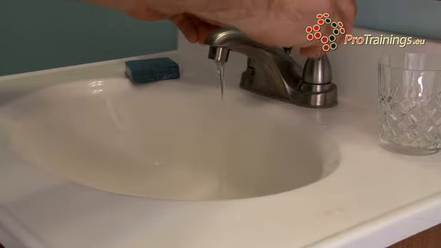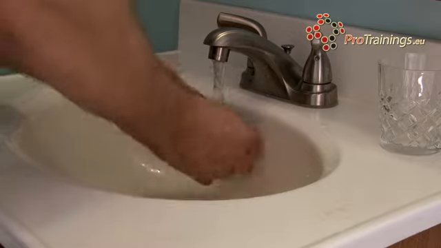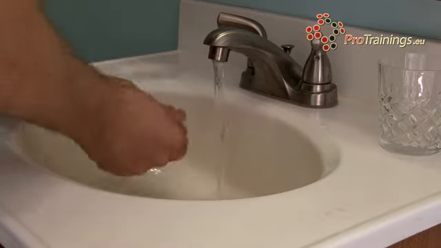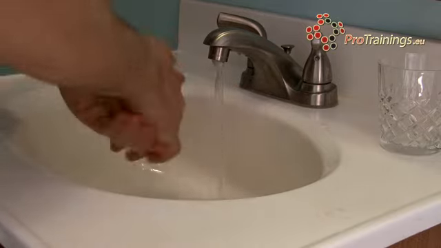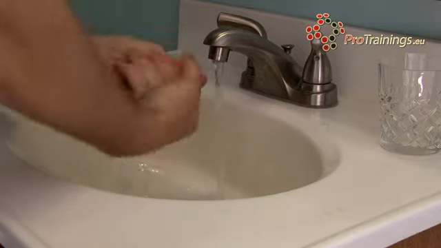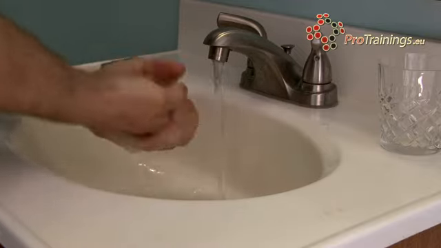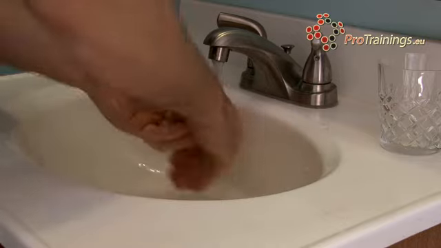When returning to work, you must make sure you wash your hands again, as bacteria from your mouth is transferred to your hands, which can then be transferred onto another person or onto food. Always make sure you wash your hands after going to the toilet.